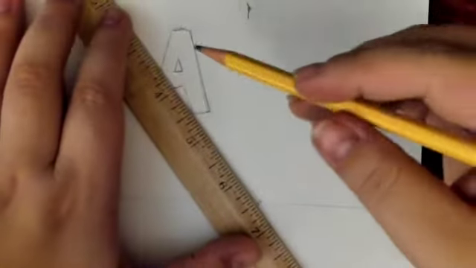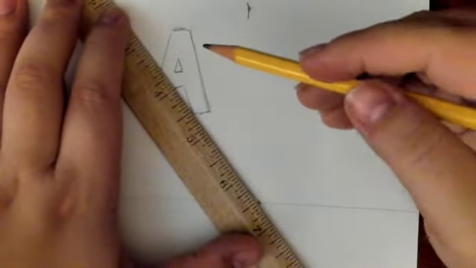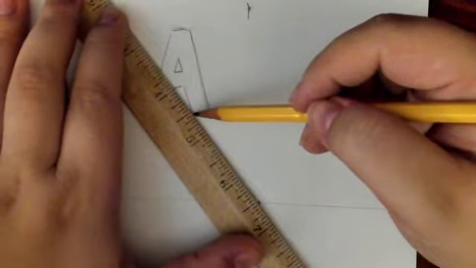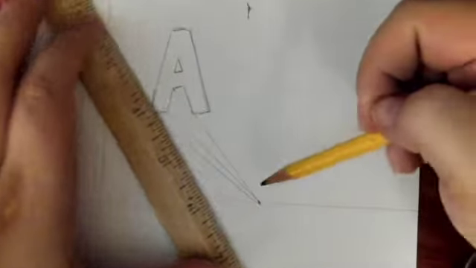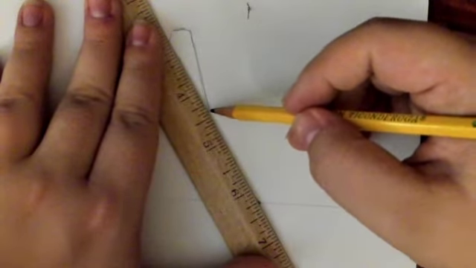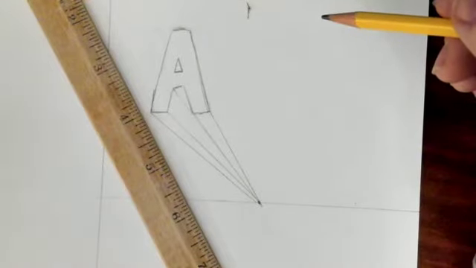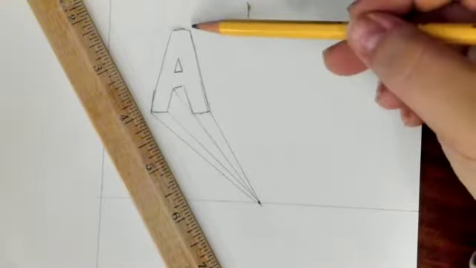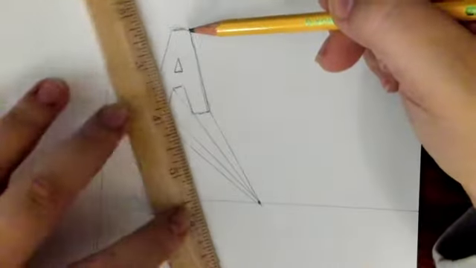So let's line up the bottom corner of the right leg of the A. Draw a line. And then the right corner of the right leg. And then finally, we're going to do this corner right up here.